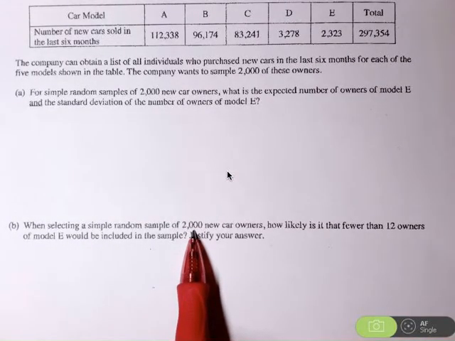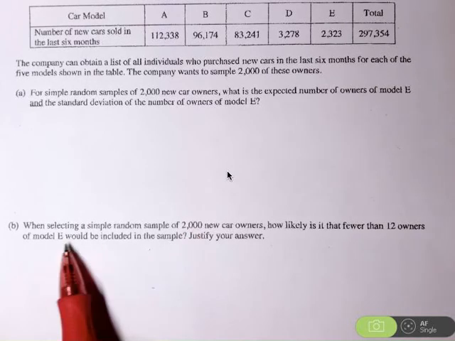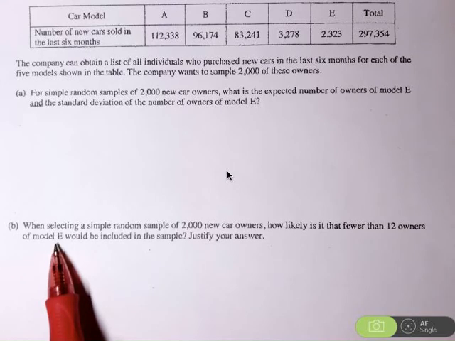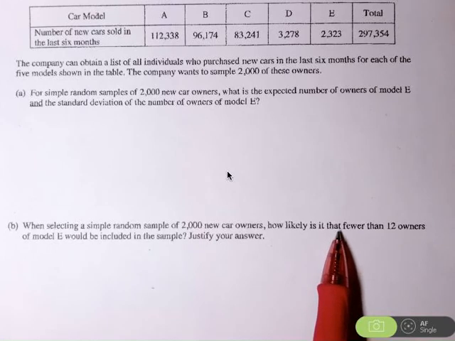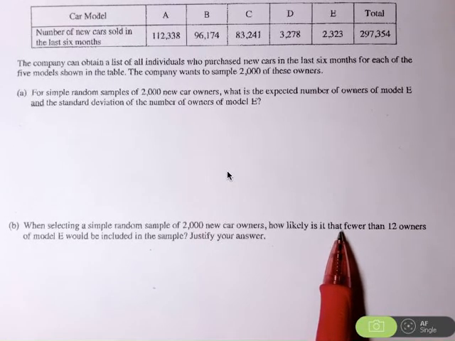I have my fixed probability of success. The independence condition we would have to assume here, but there are only two outcomes. Either Model E was or was not purchased by the individual selected out of the 2,000. So you don't have to justify all of those conditions here, but it's something worth reviewing. So how likely is it that fewer than 12 owners of Model E will be included in the sample?